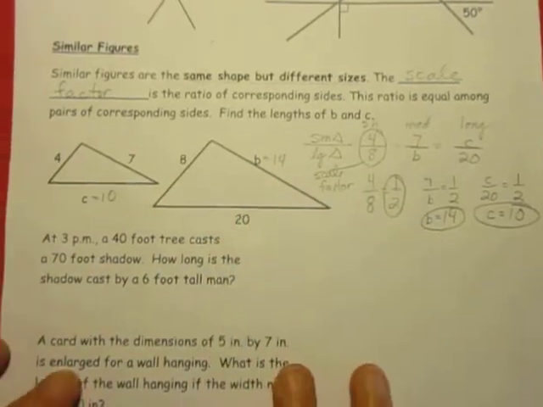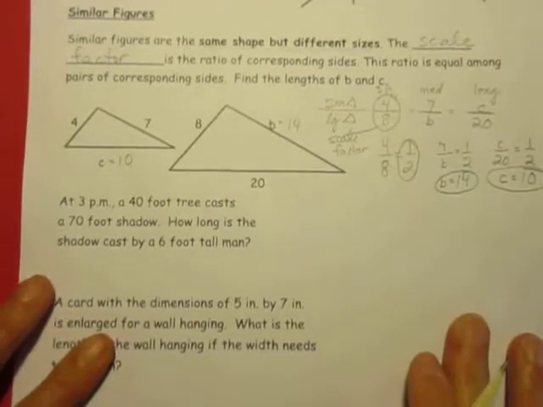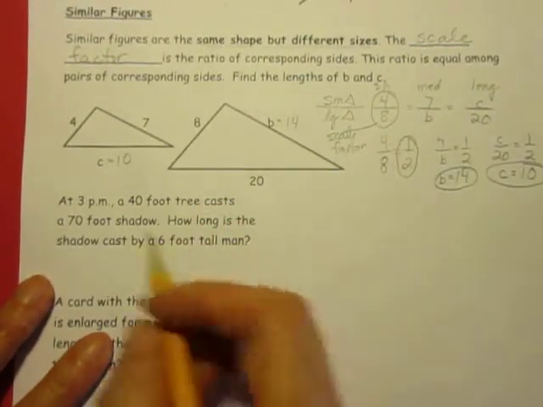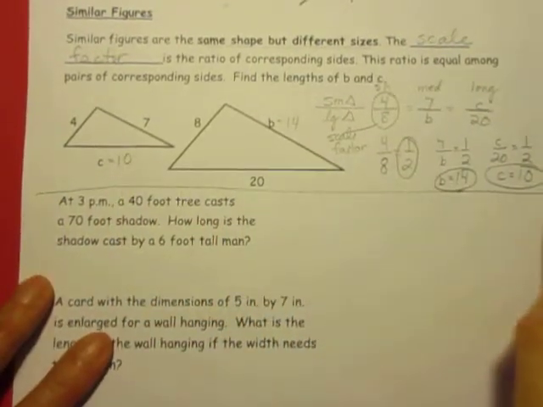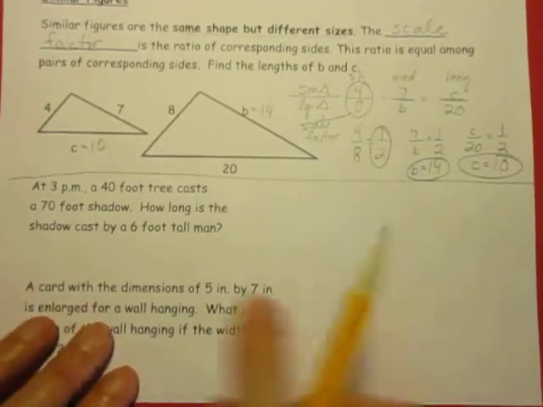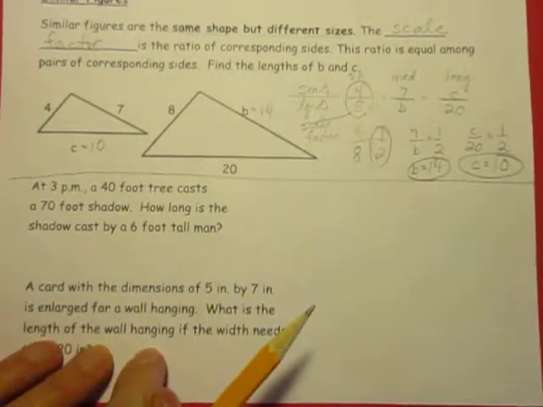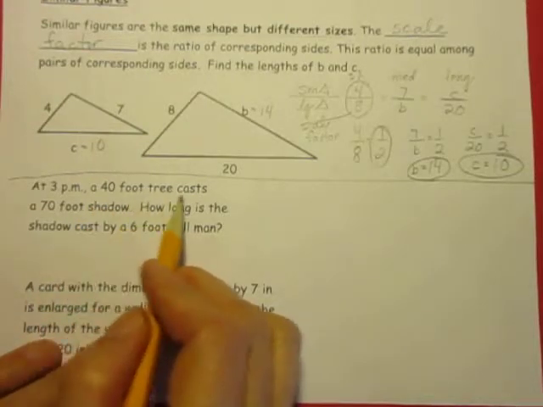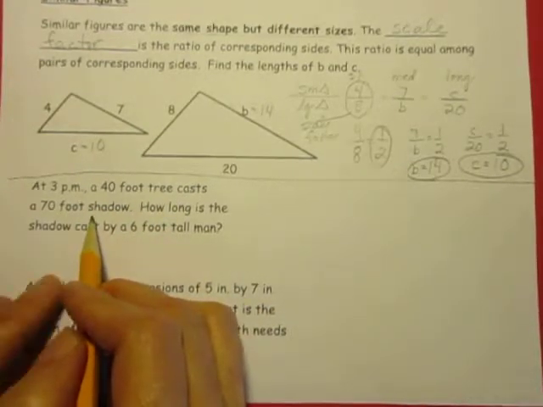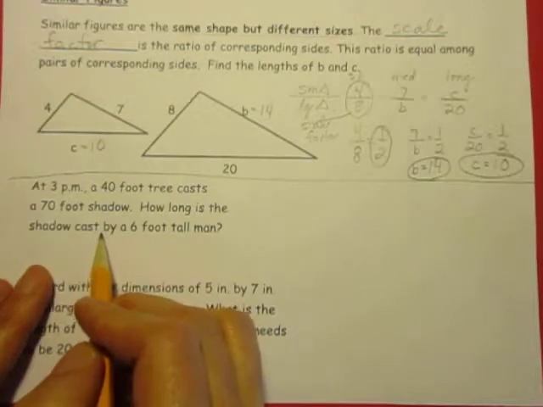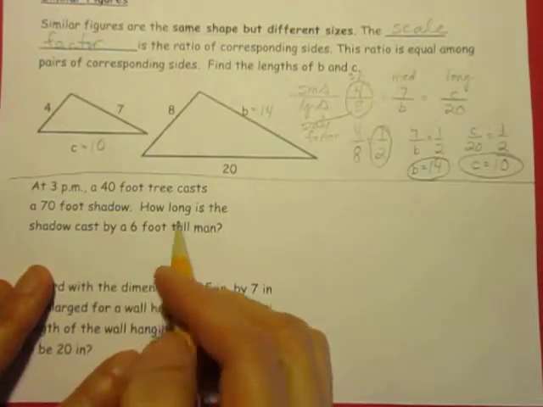And put all those in. Okay, going on. I'm going to draw a line here so I don't get things too confused. Going on, we've got 2 different word problems here that I'm going to encourage you to draw a picture on. At 3 p.m., a 40-foot shadow is cast by a tree that is 70 feet tall. How long is the shadow cast by a 6-foot tall man?